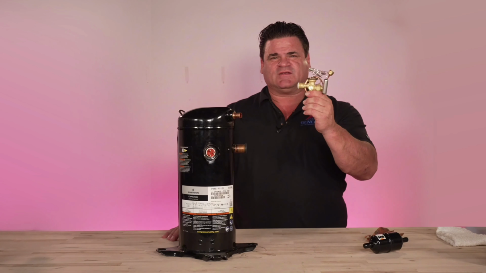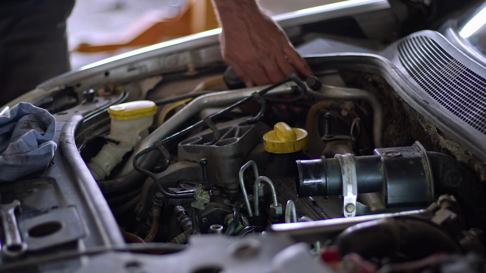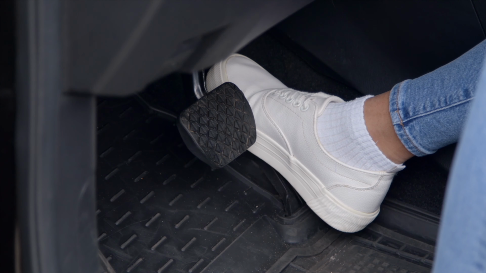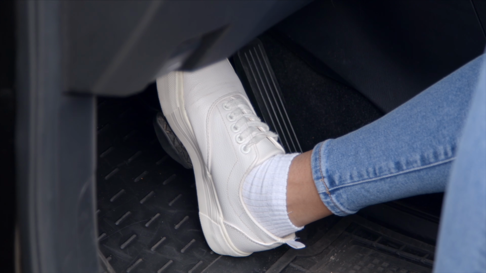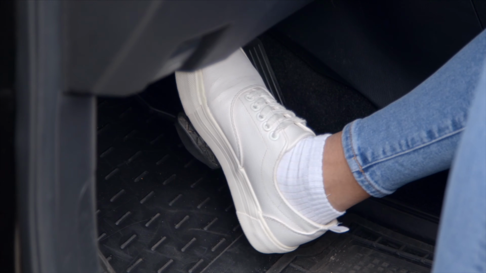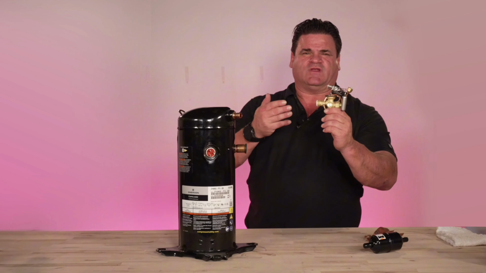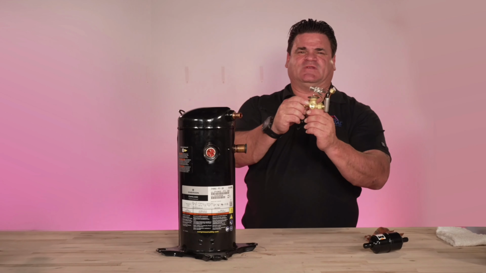So think of this as a fuel injector for your car. You push down on that pedal to the floor, those injectors are opening all the way up and pushing tons of fuel into that engine. Start to let off, it starts to close, it reduces the amount going in. Same concept here, all right?